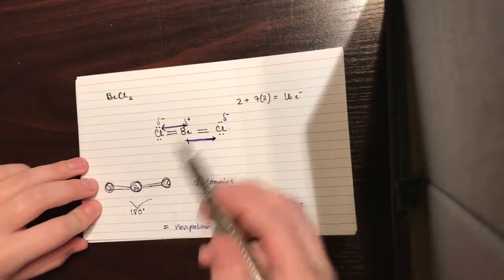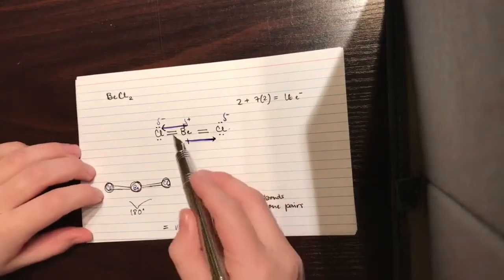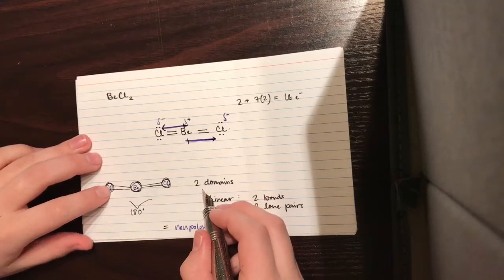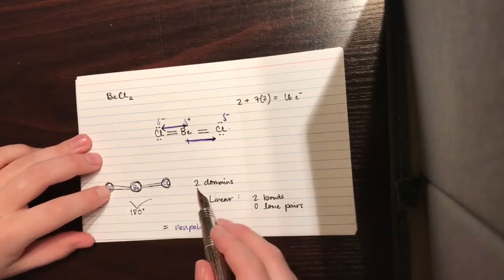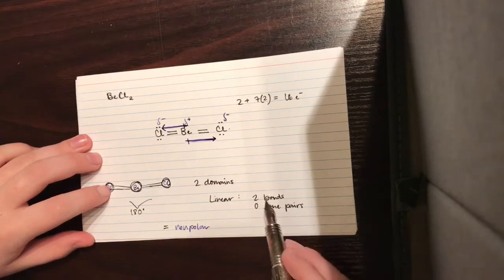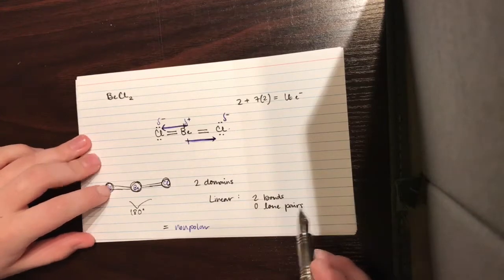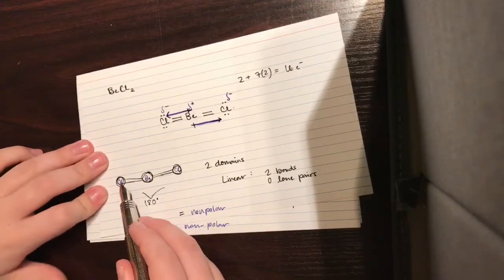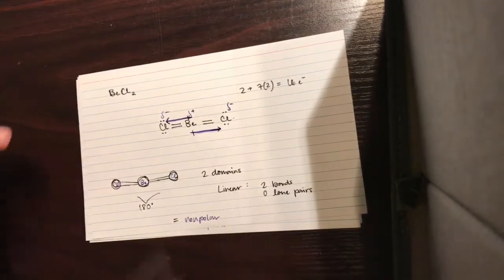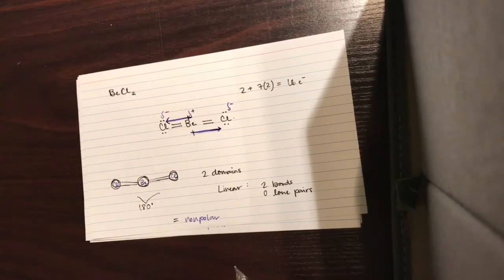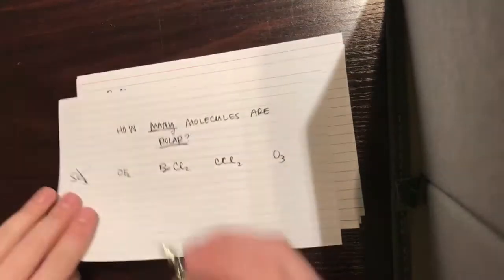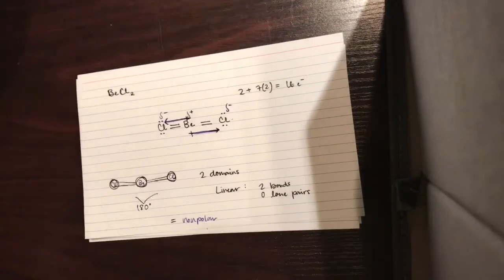Okay, and after we do that, let's count the domains that Be makes, 1 and 2. So this molecule, for its molecular geometry, will present itself with 2 domains, which will form a linear molecular geometry, in which there are 2 bonds and 0 lone pairs. So we realize that the chlorines are both going to cancel each other out because they make the exact same bond with Be. So this molecule will be nonpolar. So we can scratch that one off the list.